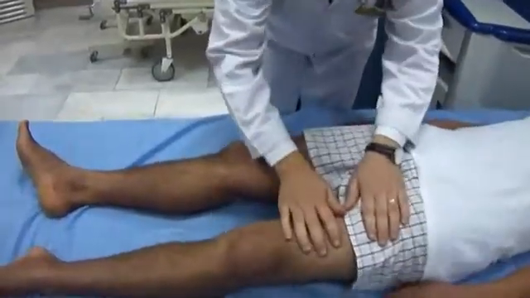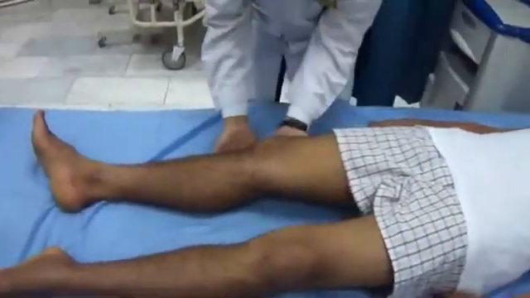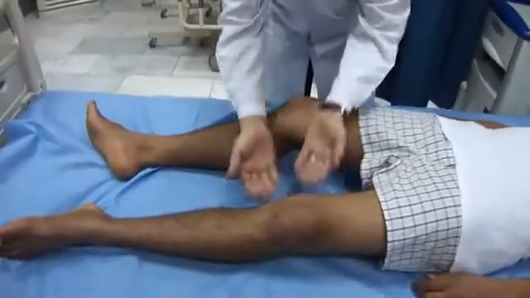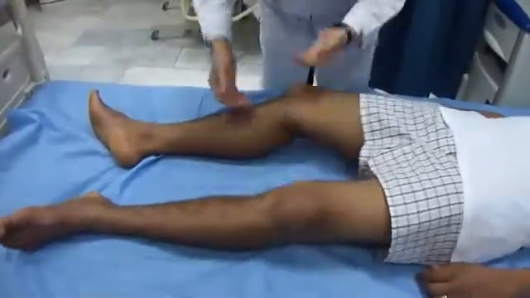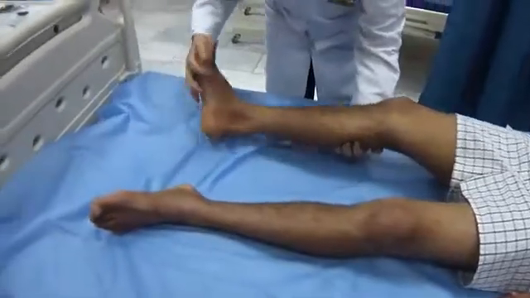Okay, just like this, in a slow speed. And then for the knee, and then for the ankle joint.